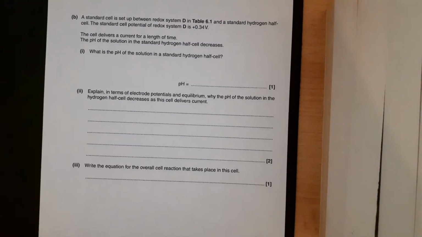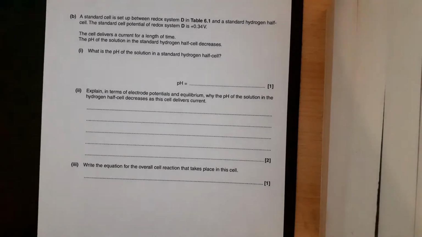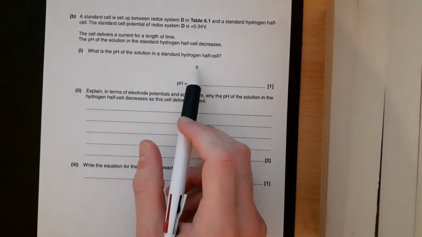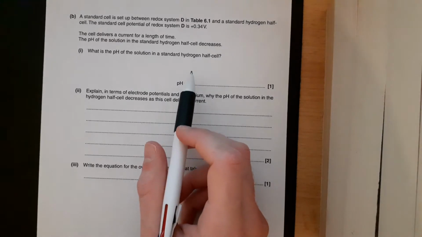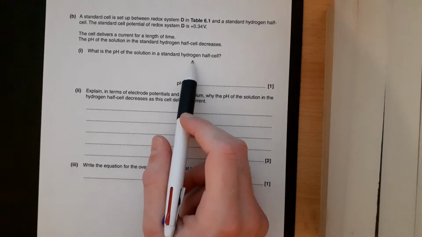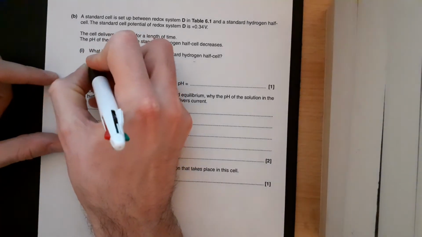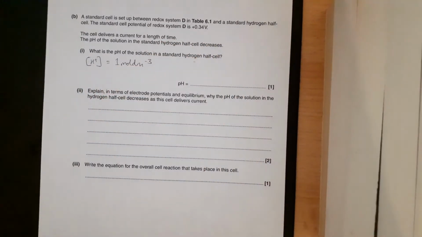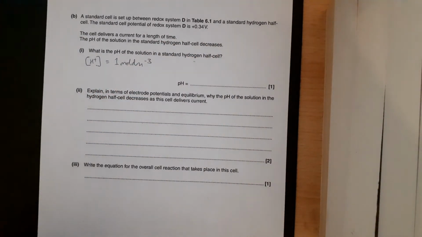It then says a standard cell is set up between redox system D and a standard hydrogen half cell. The standard cell potential of redox system D is plus 0.34. The cell delivers a current for a length of time. The pH of the solution in the standard hydrogen half cell decreases. So the first thing it's asking is, what is the pH of the solution in a standard hydrogen half cell? Well, we know that in the standard electrode, the concentration of the H plus ions must be 1 mole per decimeter cubed, because that's the standard concentration.